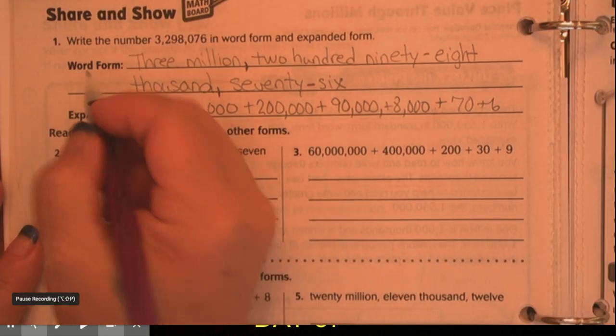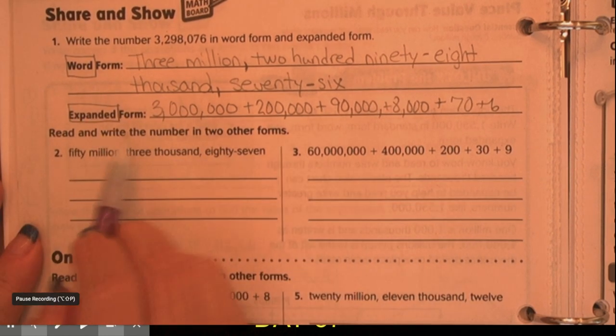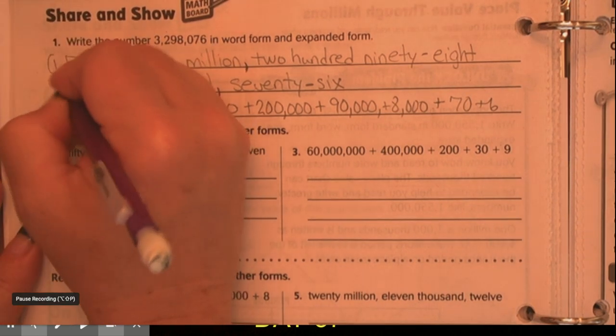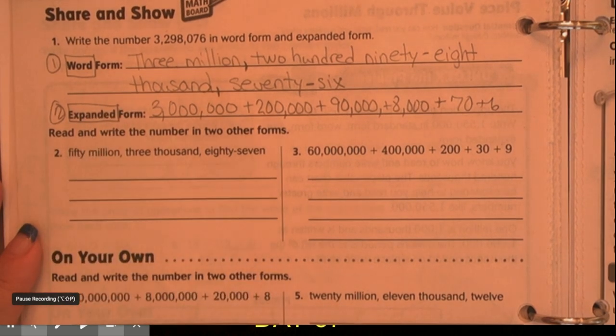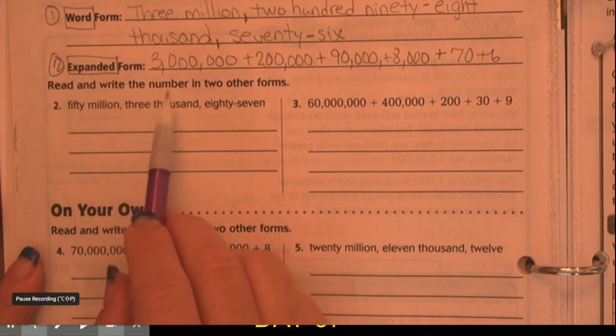So that is word form and expanded form, which are going to be our words of the day. Number 1 is word. Number 2 is expanded. Word form, expanded form. Just word and expanded. You don't have to write form. All right, so the next section says read and write the numbers in the two forms.